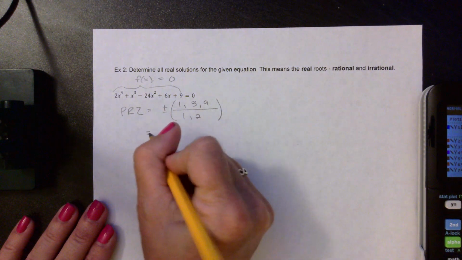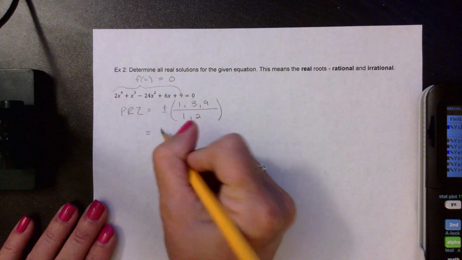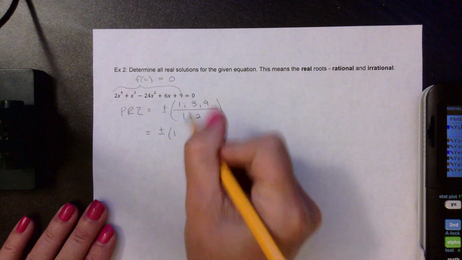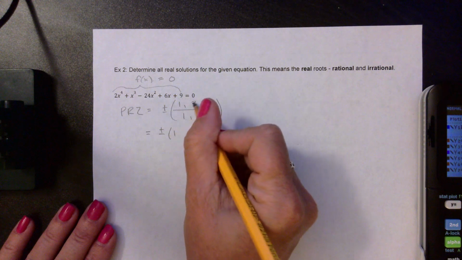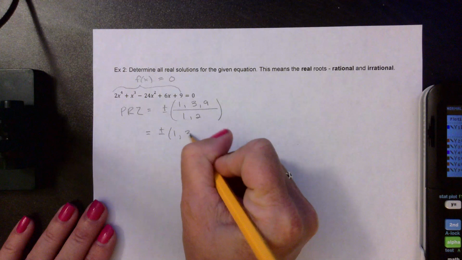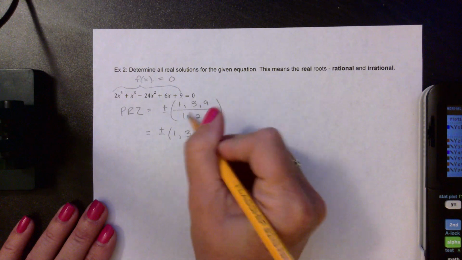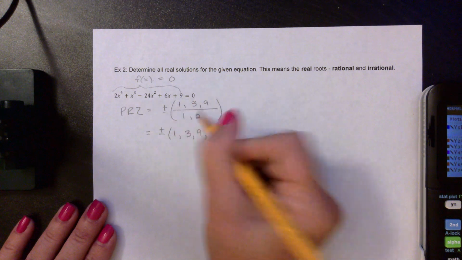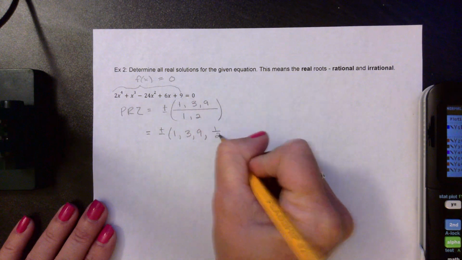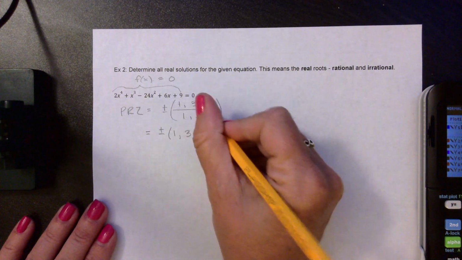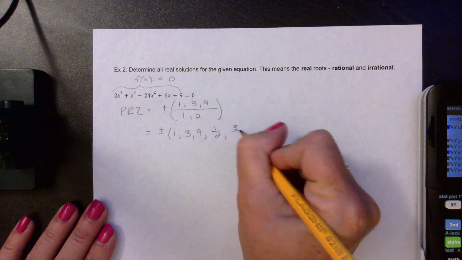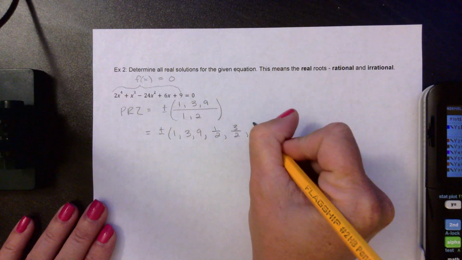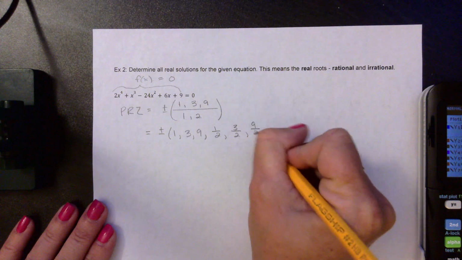For a lot of you, I think it'll help to do these all out. So 1 divided by 1 is 1. 3 divided by 1 is 3. 9 divided by 1 is 9. And then we also have 1 divided by 2 is 1/2. 3 divided by 2 is 3/2. And 9 divided by 2 is 9/2.